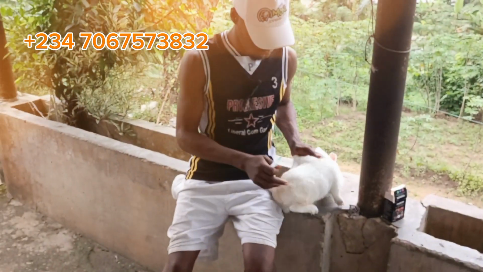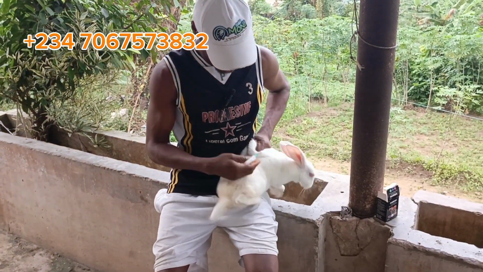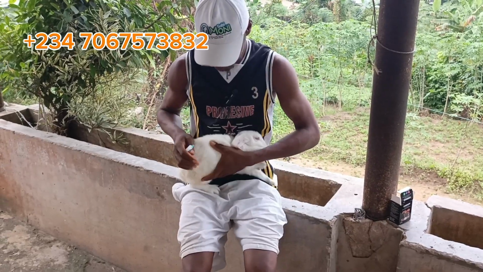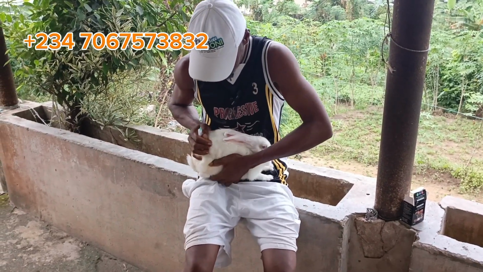So this is how you do. You can either use this place or you use this leg. On me, I normally use this part of the body, this leg. Right, so I don't have table here. Table is the best thing to use.